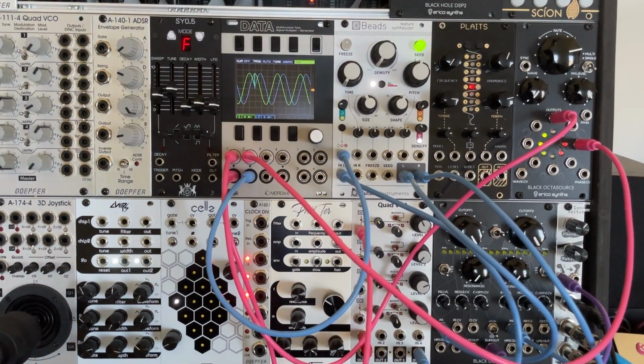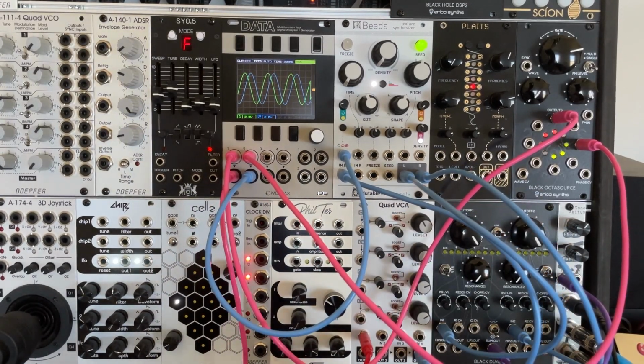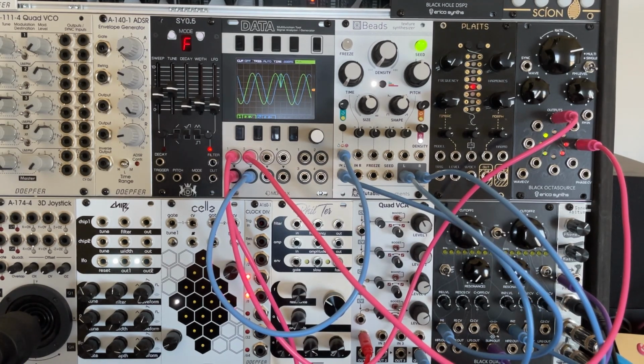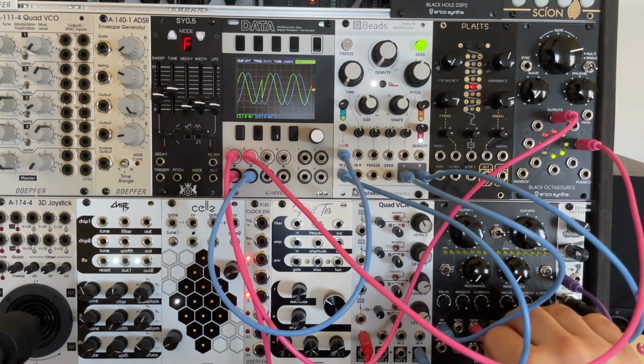Now I'm just messing around. Let's make the LFO not control the VCA. Let's make it control the cutoff. We'll just have it control the cutoff of the filter.